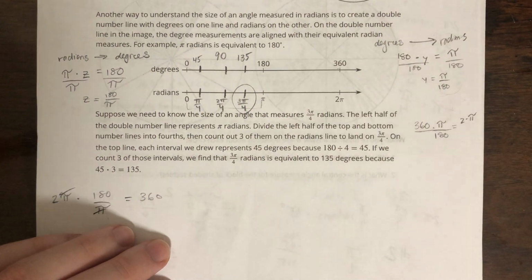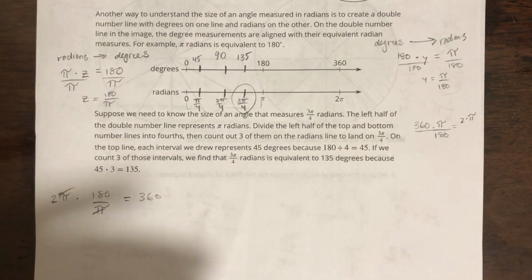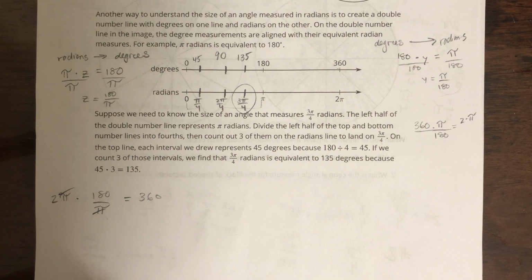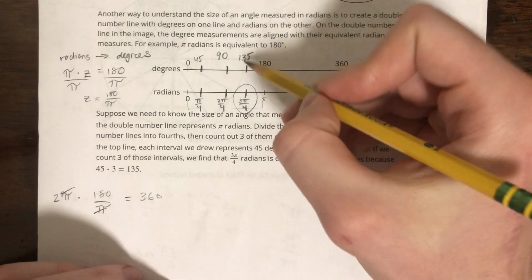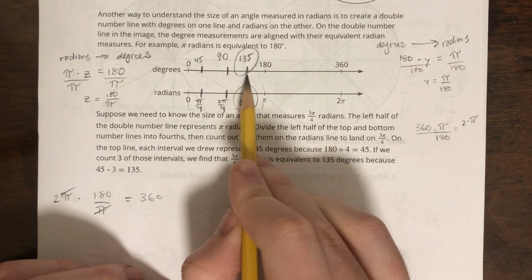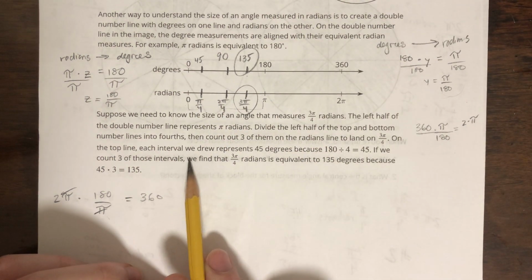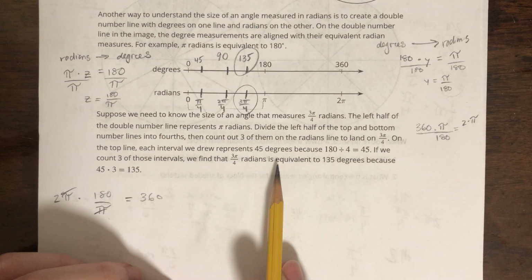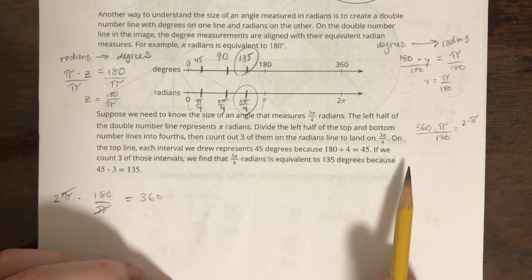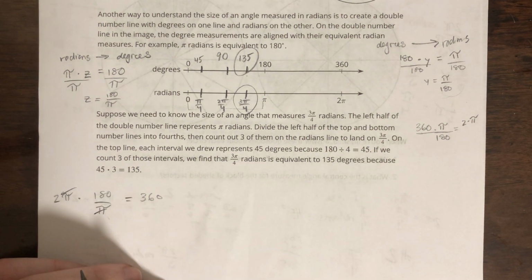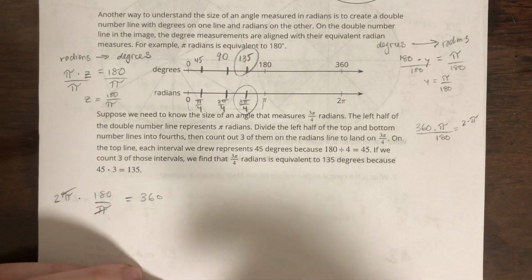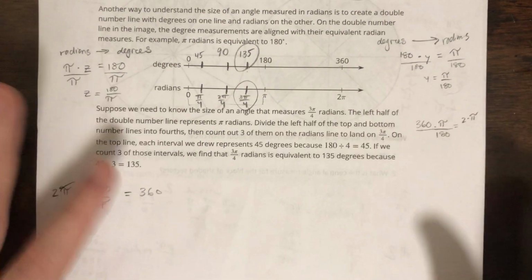And then another 45 would bring us to 180. If we count 3 of those intervals, 1, 2, 3, we find that 3 pi over 4 radians is equivalent to 135 degrees because 45 times 3 is 135. So that's a nice way of looking at it visually.